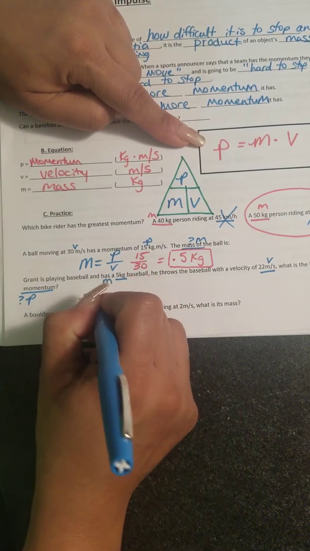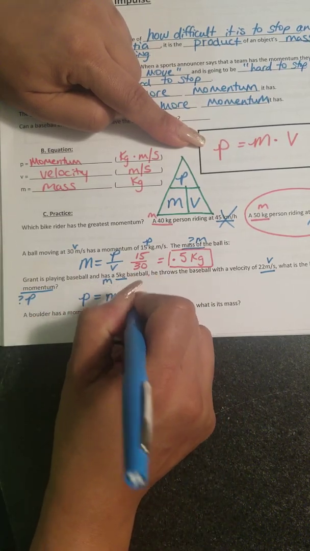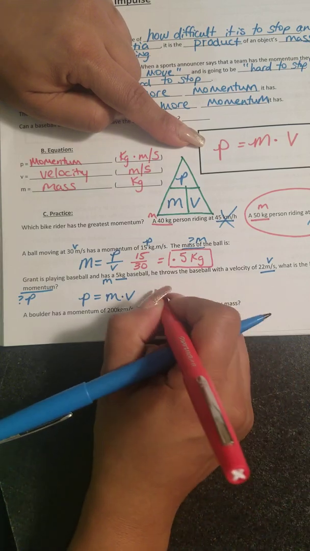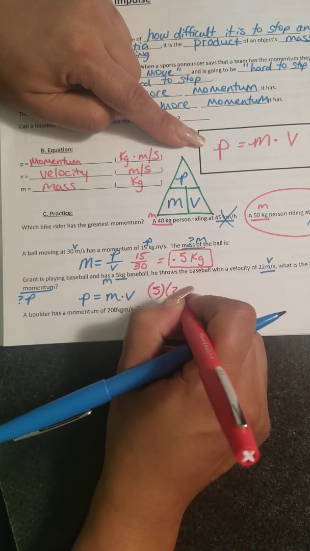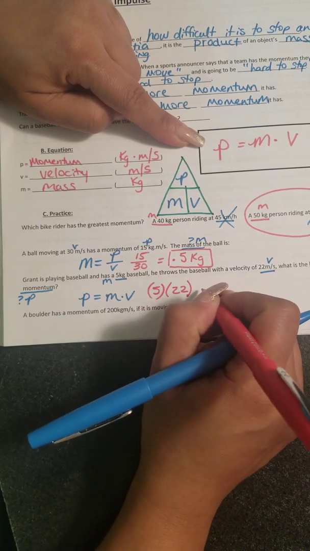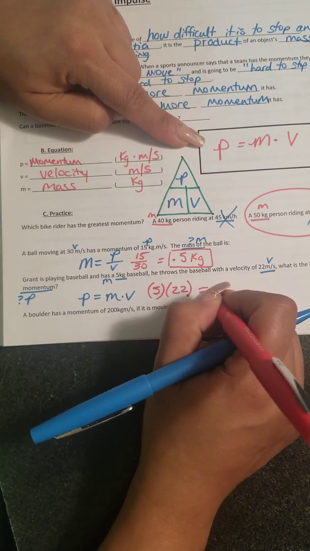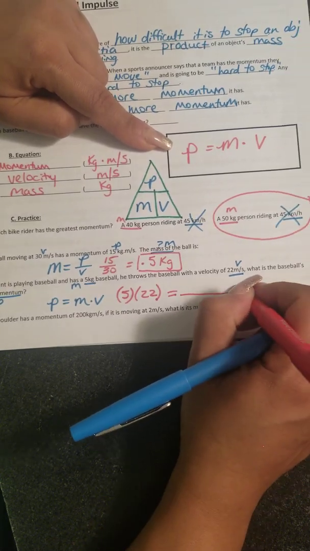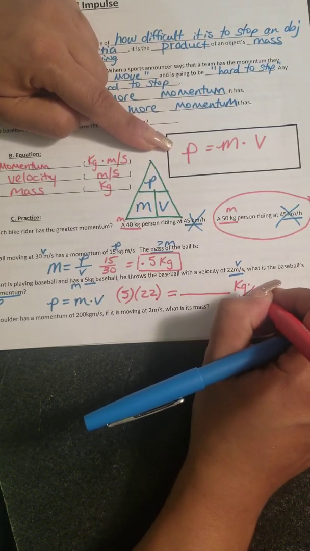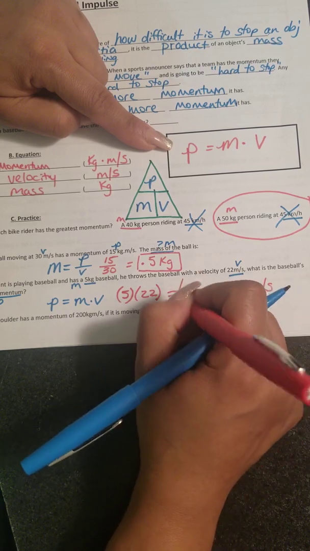So let me write that down. P equals M times V. Mass is 5 and does not have to be converted. Velocity is 22. So 5 times 22 comes out to blank. And what's my SI unit for momentum? Kilograms times meters per second. Okay.